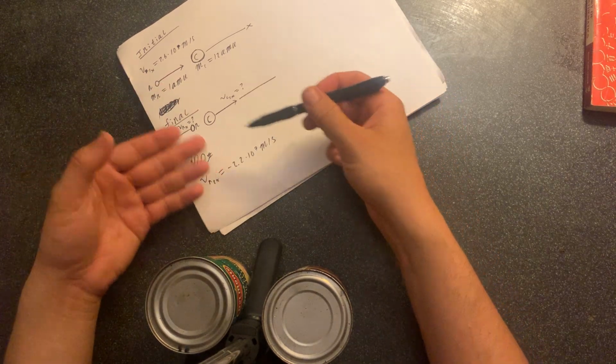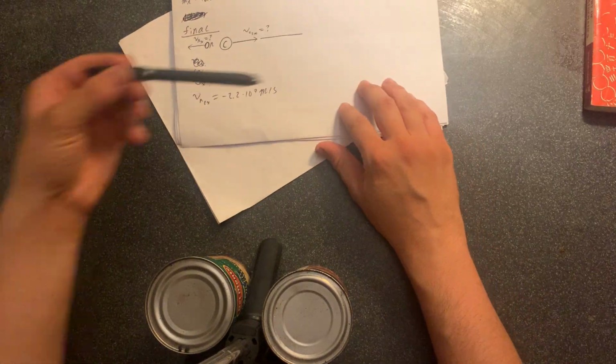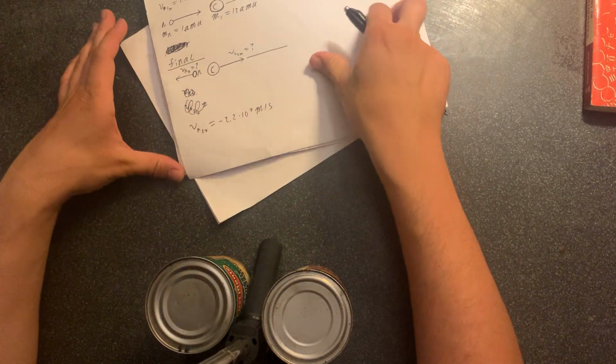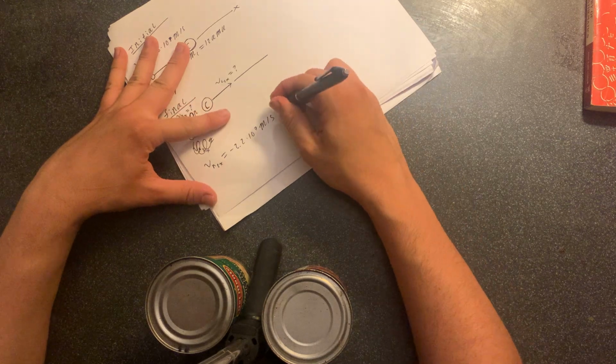And because it's negative, it means it's traveling in this direction at 2.2 times 10 to the 7th meters per second. And that's just the neutron.